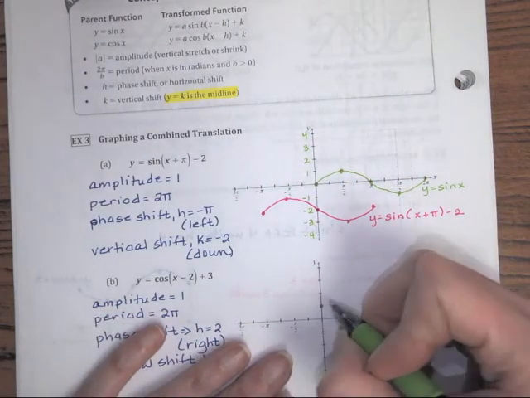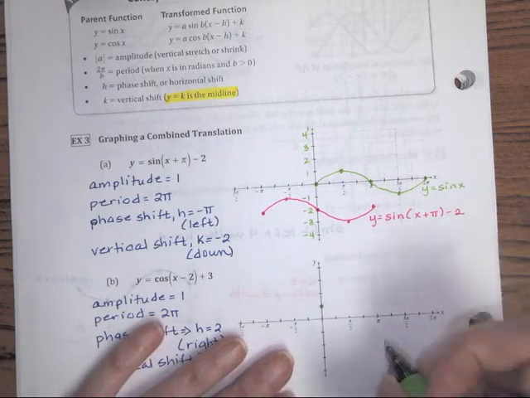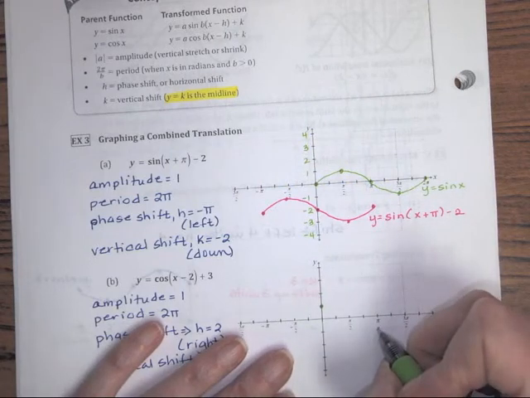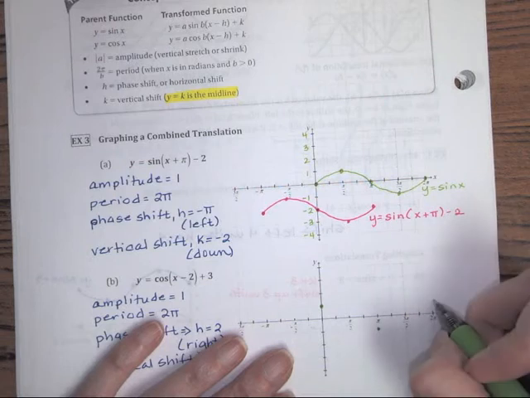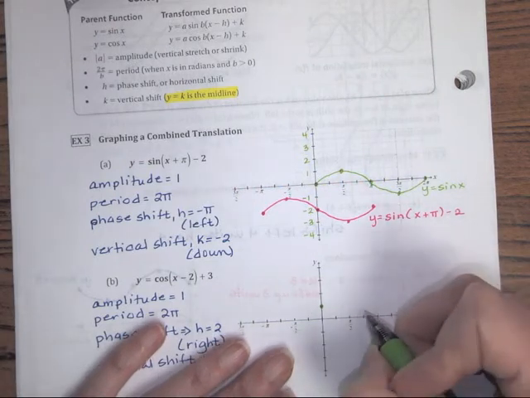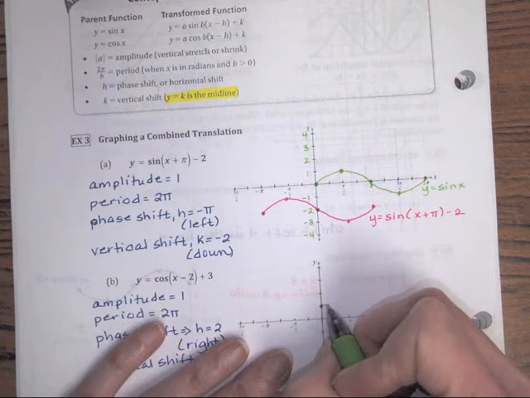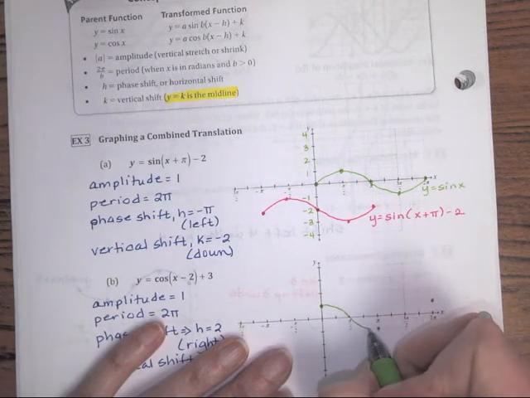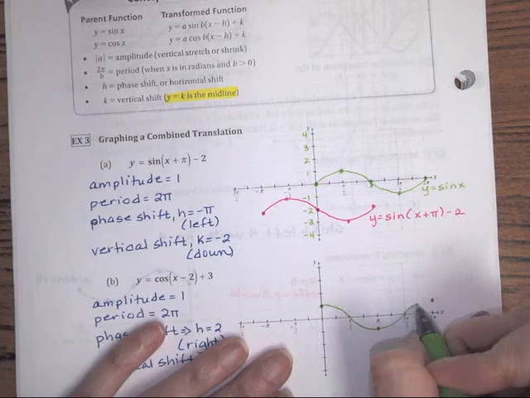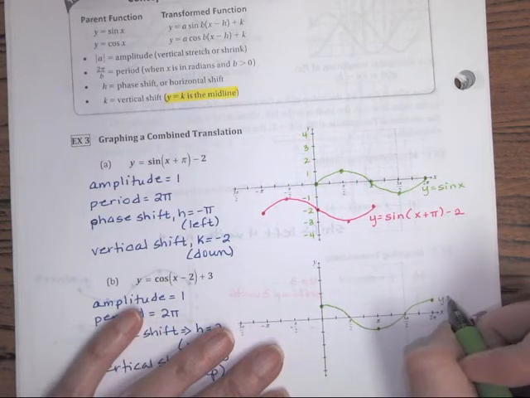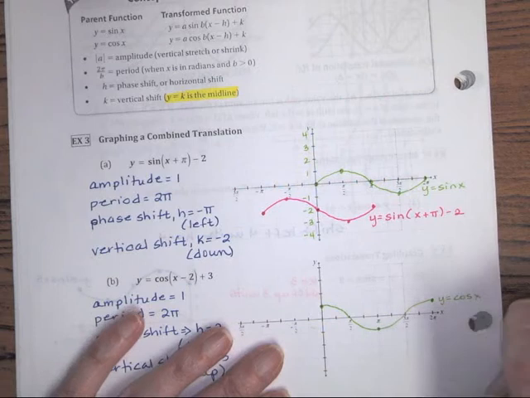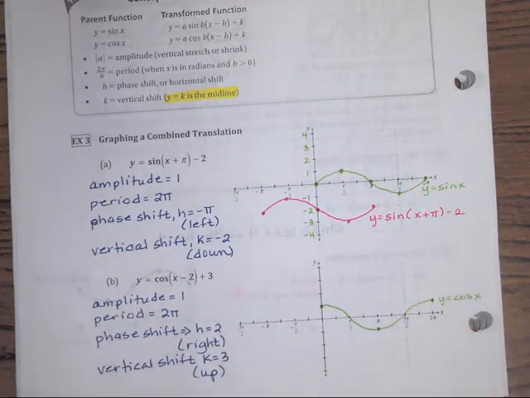So here's that. Okay, so this is y equals cosine x. Now, from here, we are not changing our period, but we are shifting up and to the right.